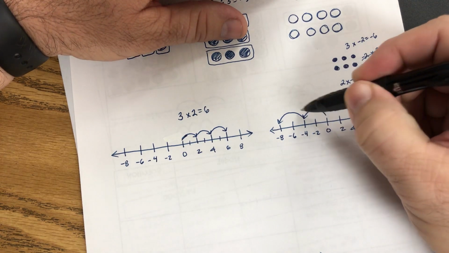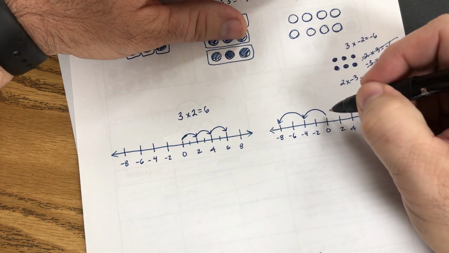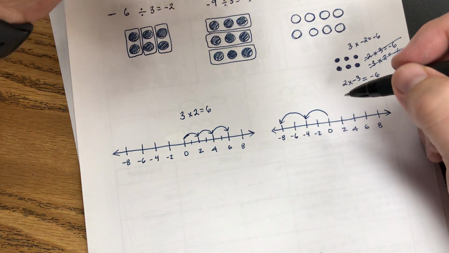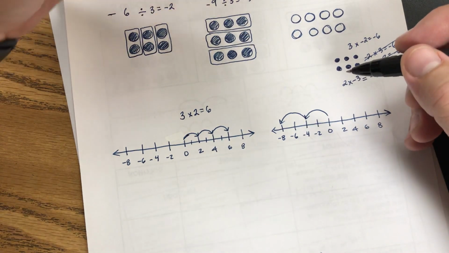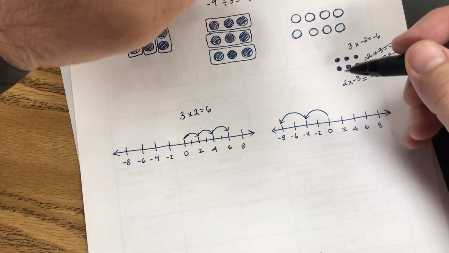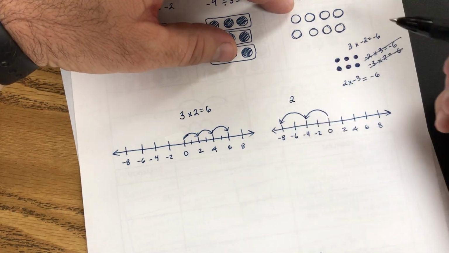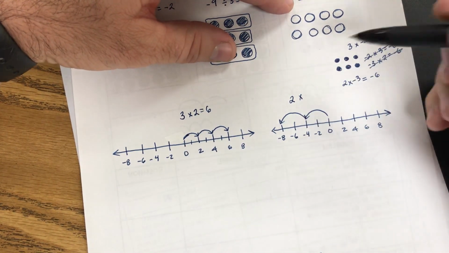So you see I've got 2 jumps here. I can't say that's negative 2 jumps because it's not. You either have jumps or you don't. You can't have a negative amount of jumps. We physically have 2 jumps, but they're in the negative direction.